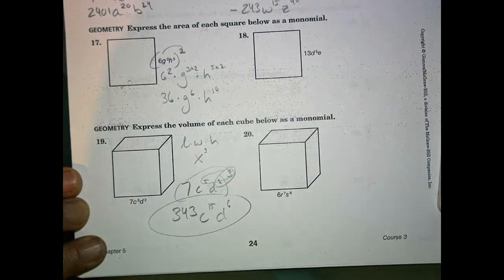So just get comfortable working with those. Again, at some point we'll see some negative ones showing up in here as well, so you can do it no problem.